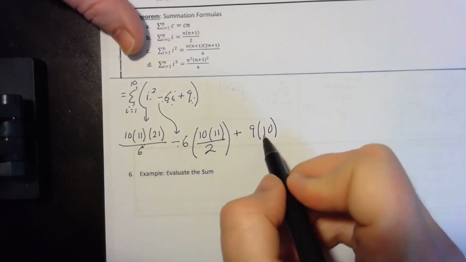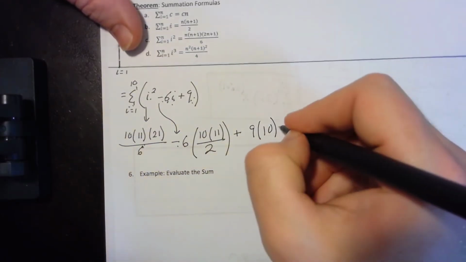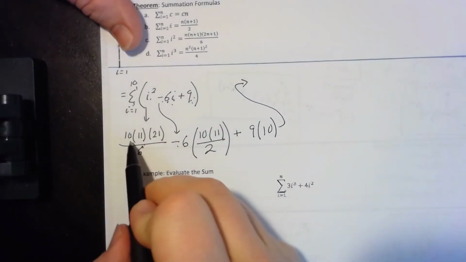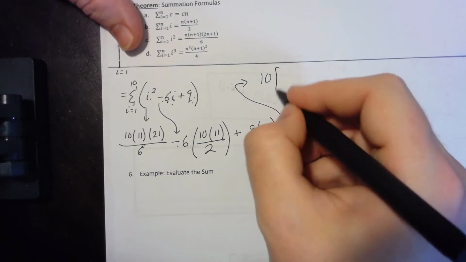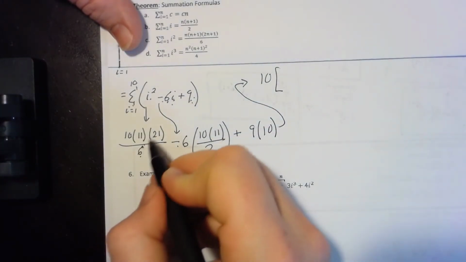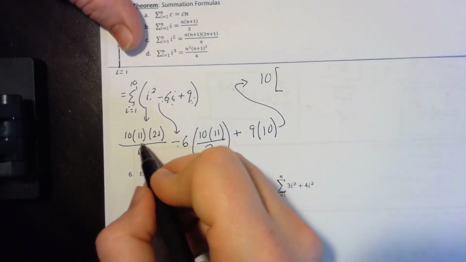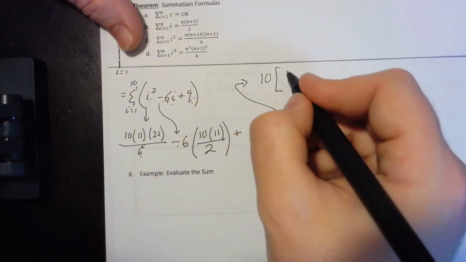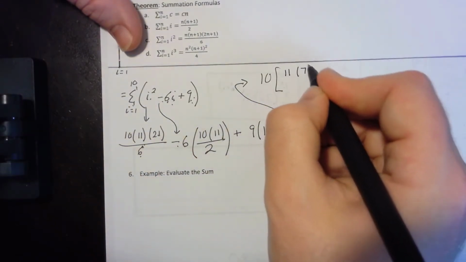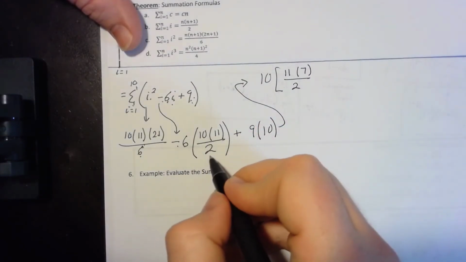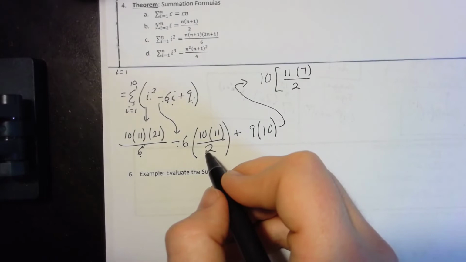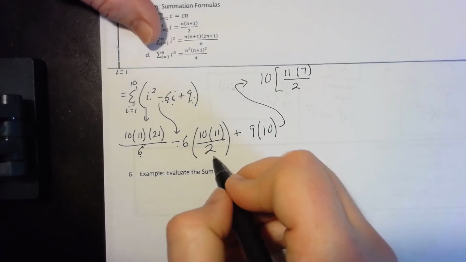Again, we can do this as efficiently as possible. I would argue that the most efficient way to do this is to start by factoring out 10 from all three of these pieces. The next thing that I would say is most efficient is for us to realize that 6 and 21 can simplify down, giving me a 2 left over here and a 7 on top. So 11 times 7 divided by 2. Here I can argue that the 6 and the 2 can cancel out, but I might actually just want to leave that to be 6 times 11 divided by 2.